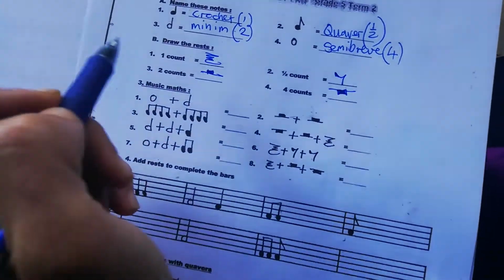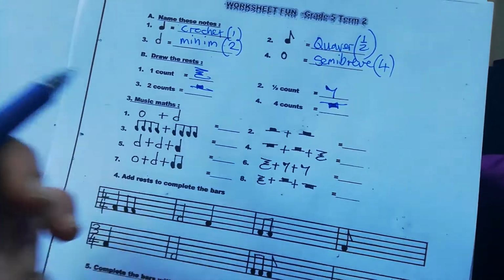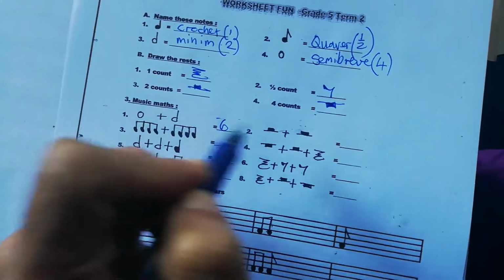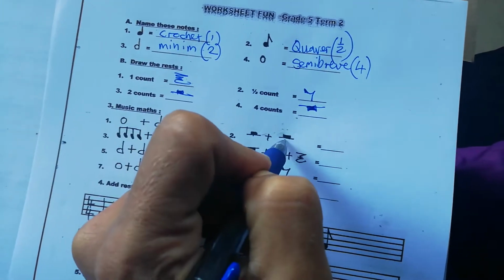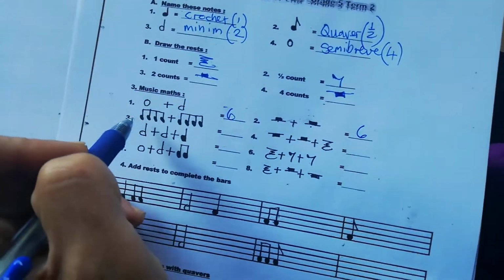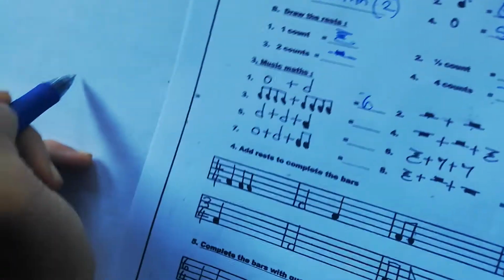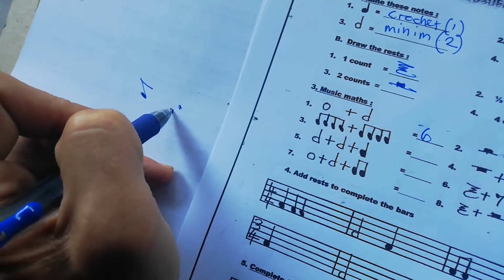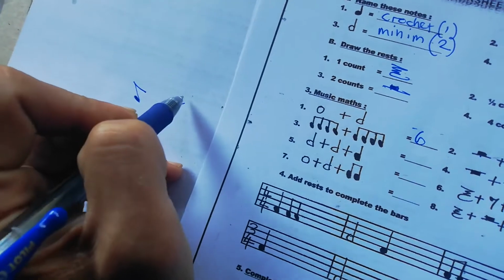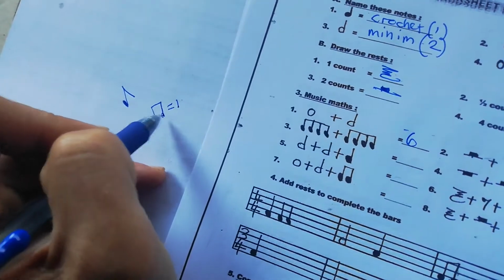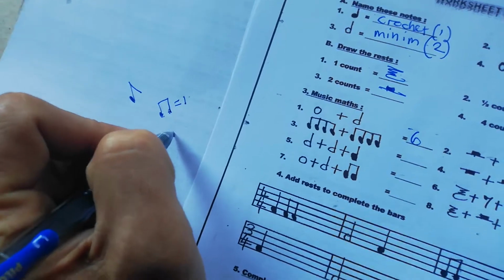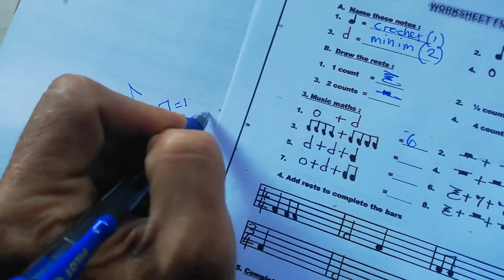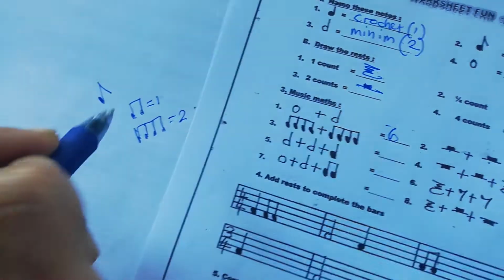Right then, music maths. So you got to know your notes to be able to do this. So 4 plus 2 is 6. Then number 2, rests. 2 plus 4 is 6. Then number 3. Remember when we're doing quavers? Quavers on their own look like that. When they join, and they're worth half, they look like that. And 2 quavers together is 1 count because it's 2 halves. And then it can also be in 4s. And 4 halves is equal to 2. Okay, they're all the same note, they just group differently.